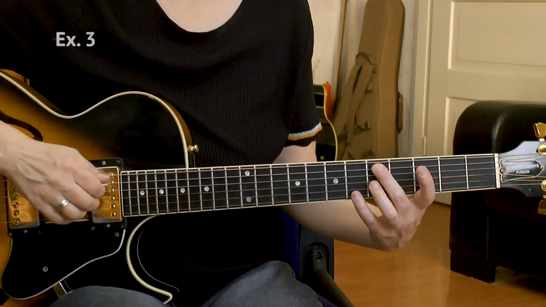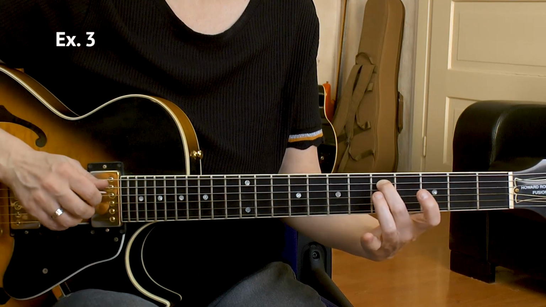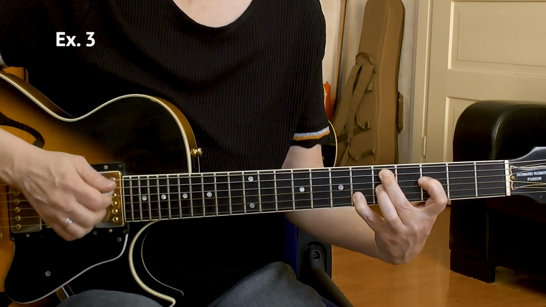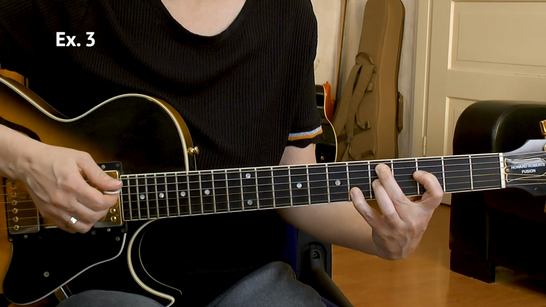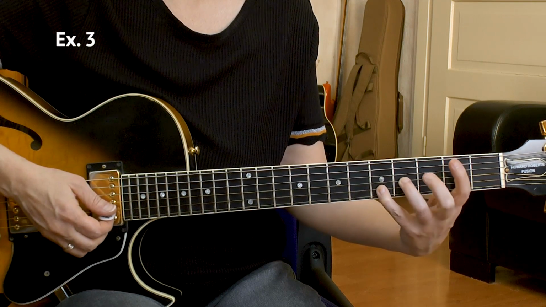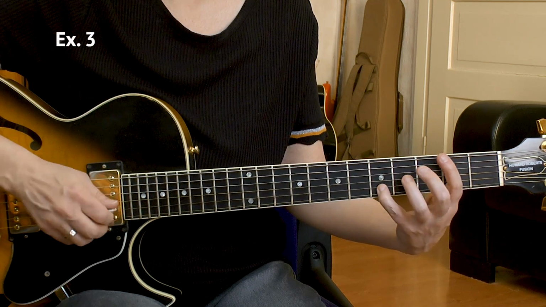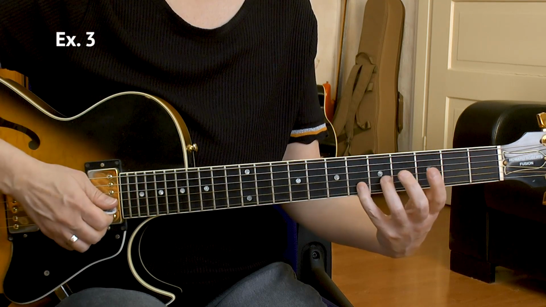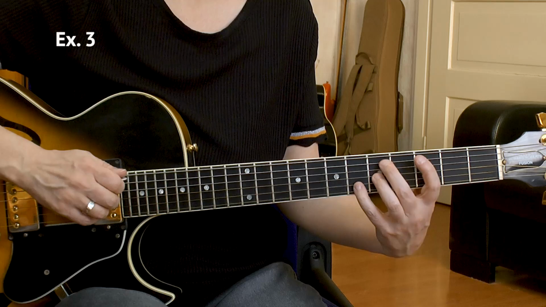For example number 3, let's move down to the A string. Here we have the D on the A string, F, C, F, D minor 7. And this will be our perfect comping for the head when we're on the A string. Now we move down to a G13, G, F, B, E. So unaltered dominant chord for the head. And we have a perfect movement here from F to E and from C to B.